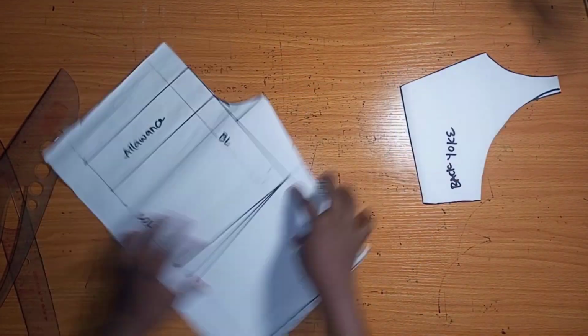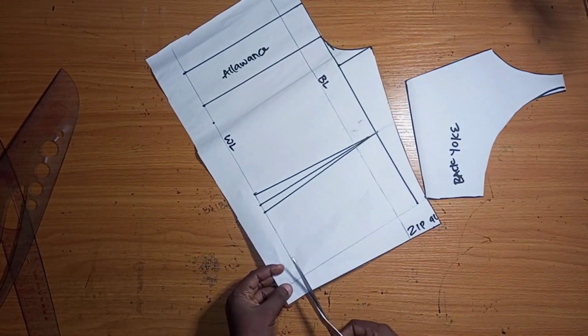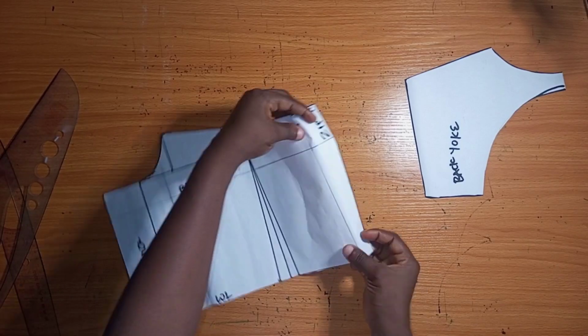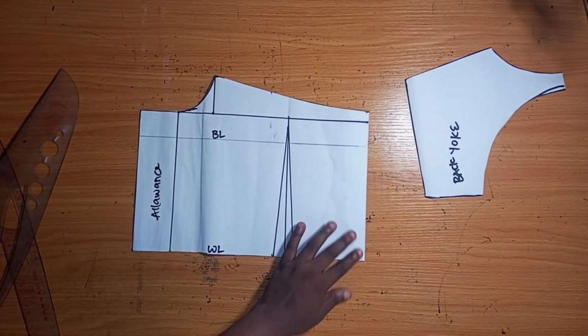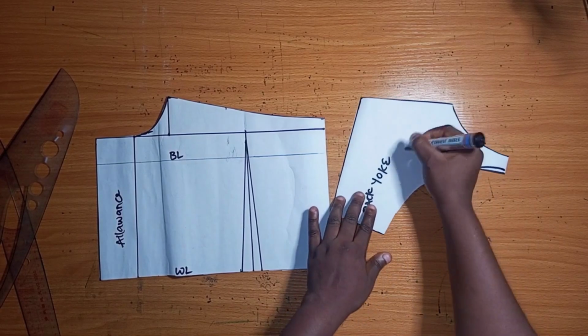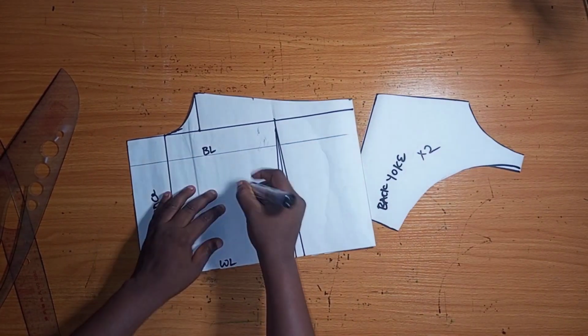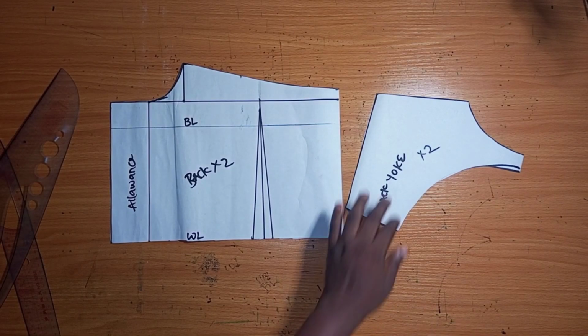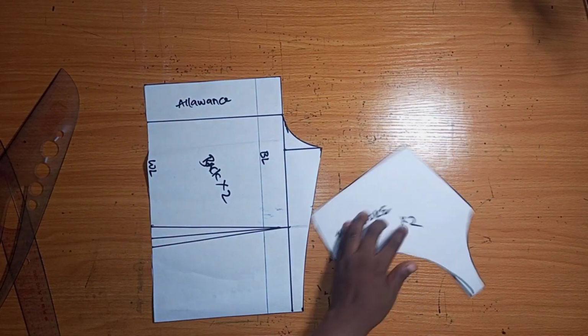Now, if you notice, I did not add stitching allowance below the waistline, so please do that when you are drafting yours, or you can add it on your fabric when you are cutting. Okay, now this is all for the back pattern. I'm going to cut ×2 of this, just like I said earlier, ×2 of the yoke, and then ×2 of the back pattern. And then this is all for the back pattern.